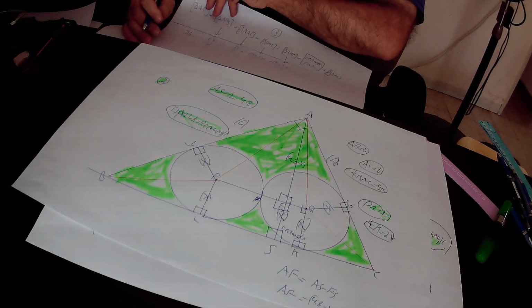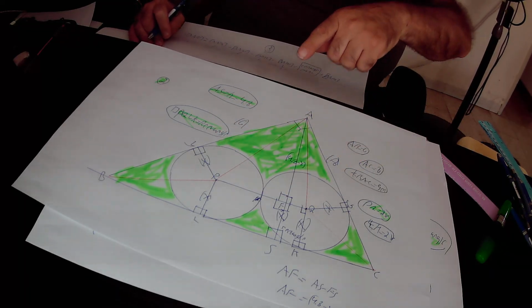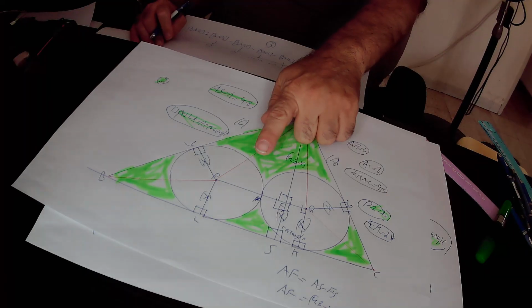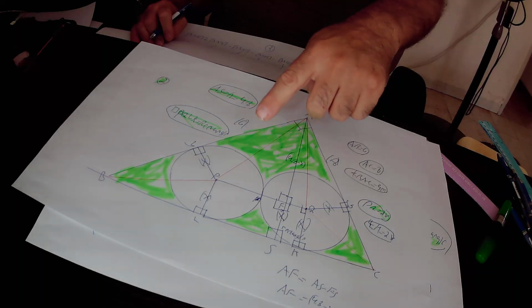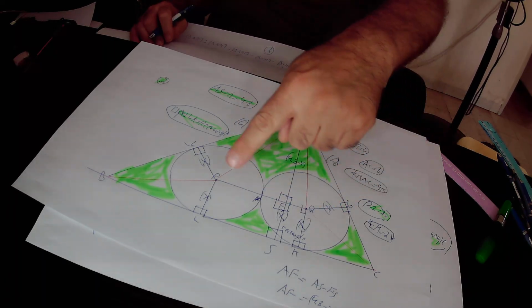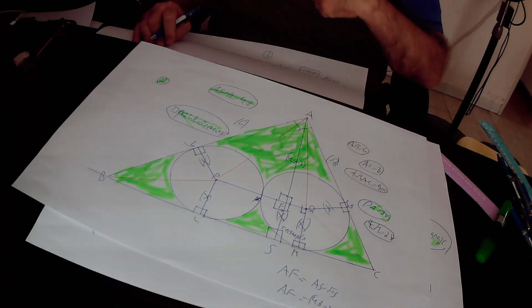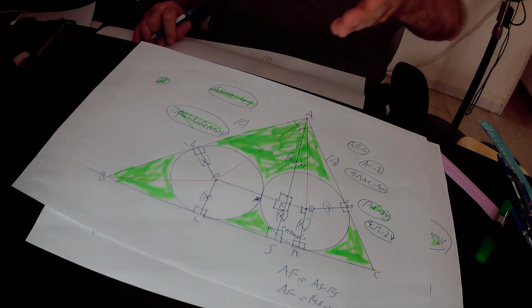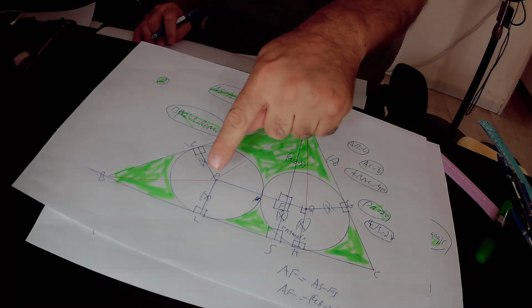As the fifth shape, we have this rectangle PQKL. The area of the rectangle equals the length times the width. The length PQ is 2x, the width PL is x.